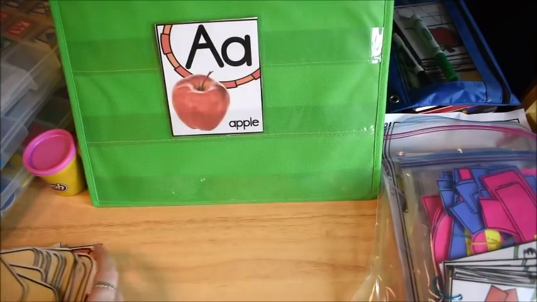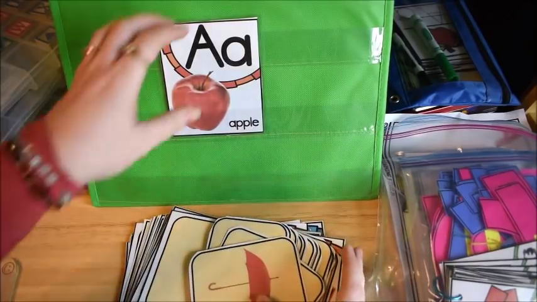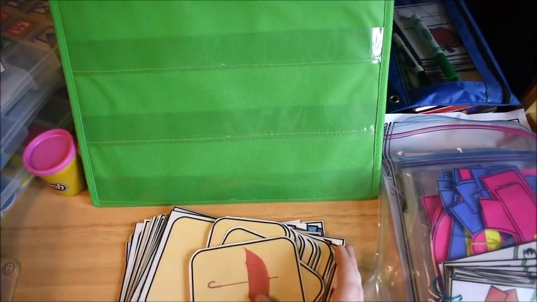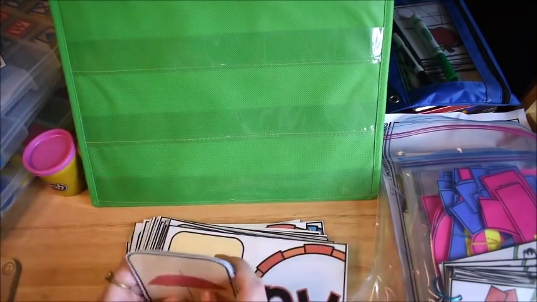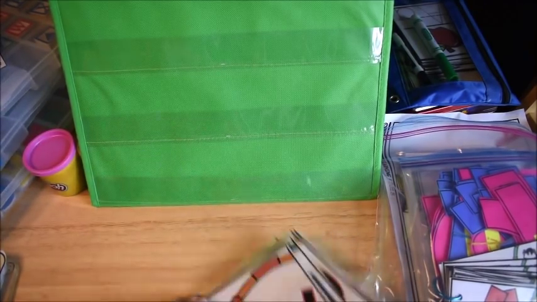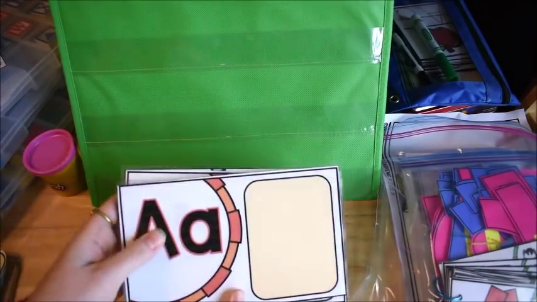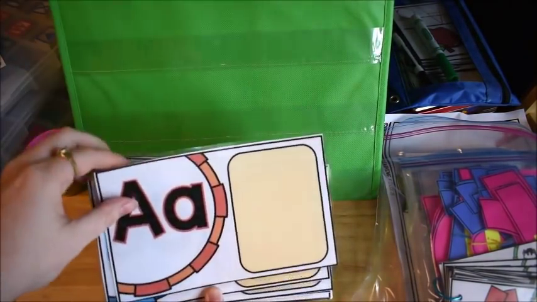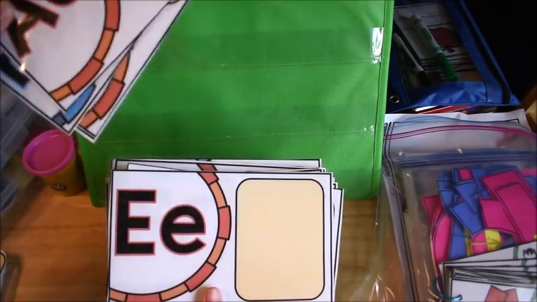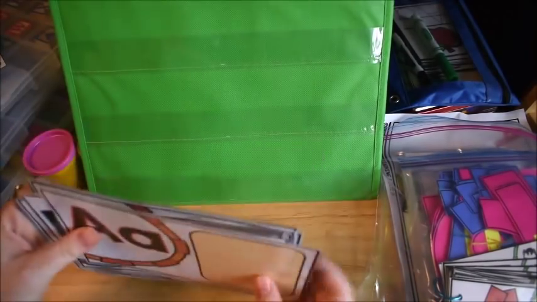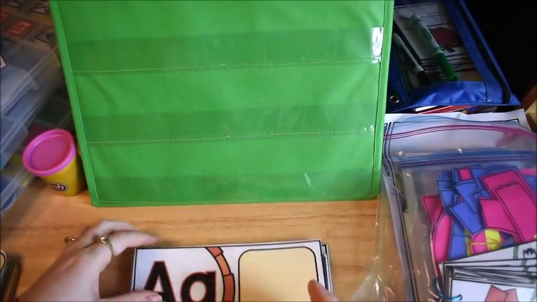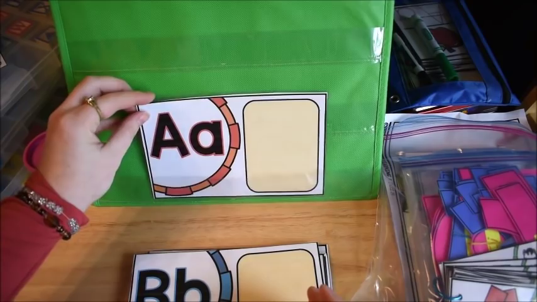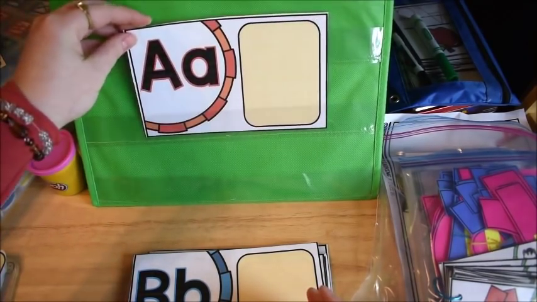Then, another thing that I made with this activity, besides the flashcards, is this little activity center. These are alphabet mats, and this is what they look like. What the kids do is they take a mat, and I'm just going to use A since that's what we were doing. I'm going to put it in my pocket chart here.